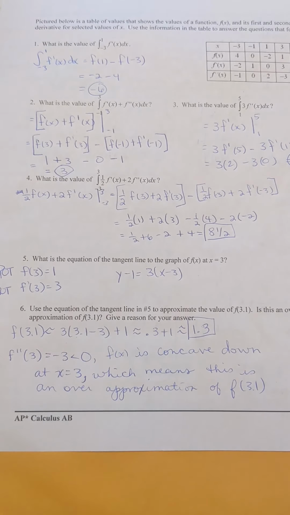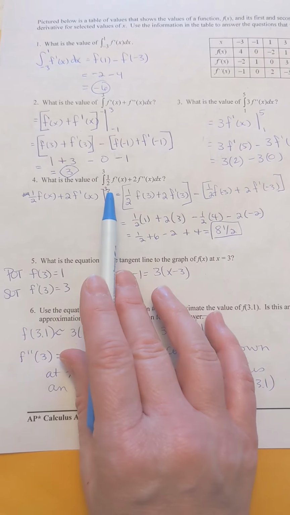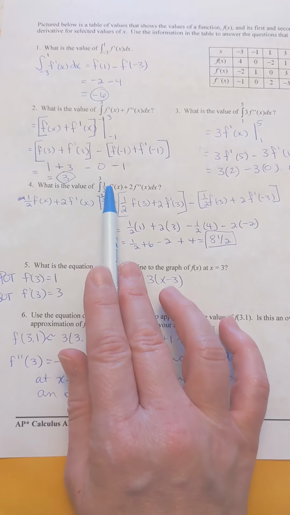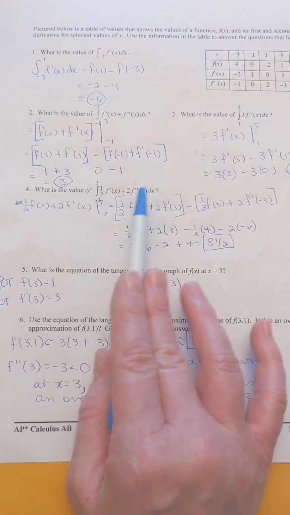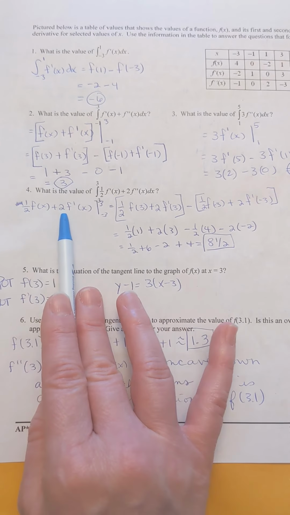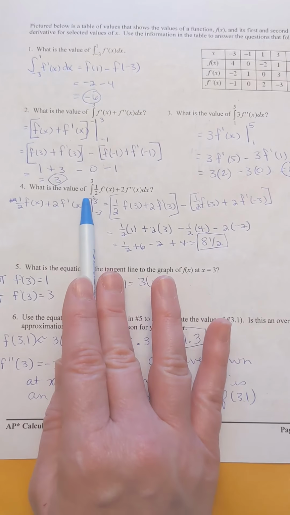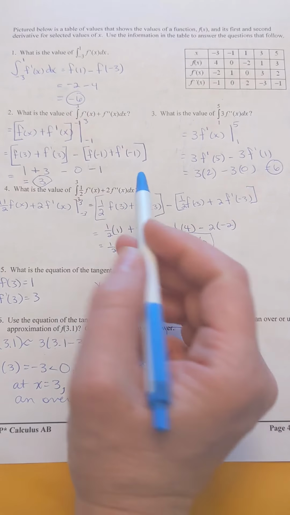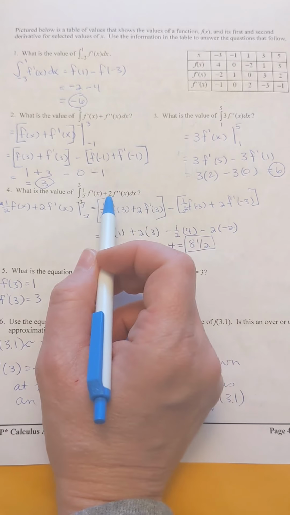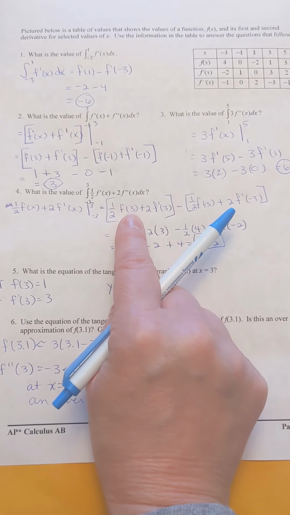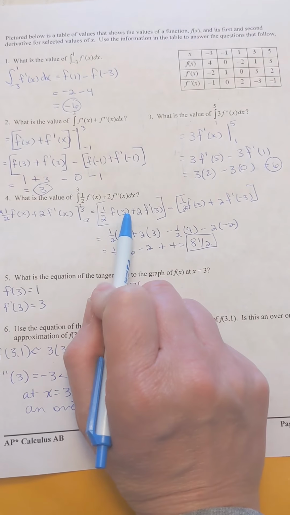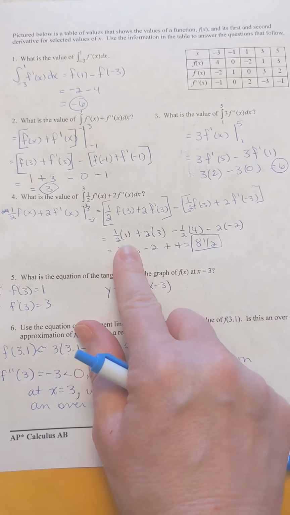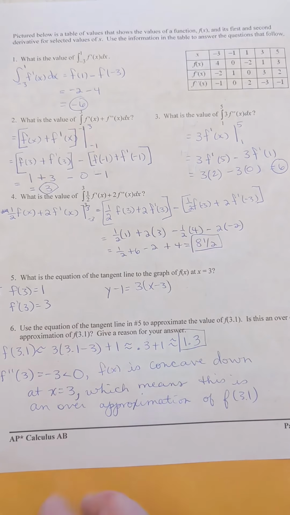Number 4, you're going from negative 3 to 3 of 1/2 f prime of x plus 2 f double prime of x dx. So that's going to be 1/2 of f of x plus 2 times f prime of x from negative 3 to 3. So you do all of this right here, do all of that for b minus all of that again for a. So this is the whole thing for b minus the whole thing for a, and then you just fill in from the chart and do the math.